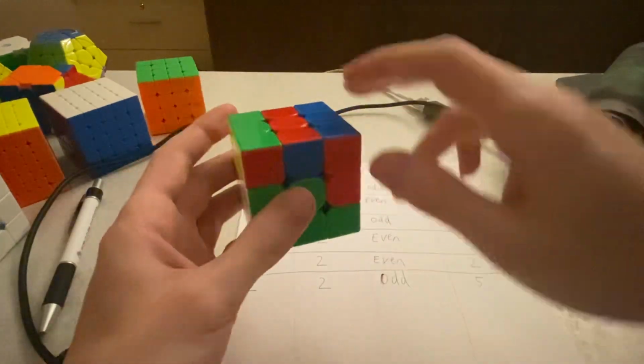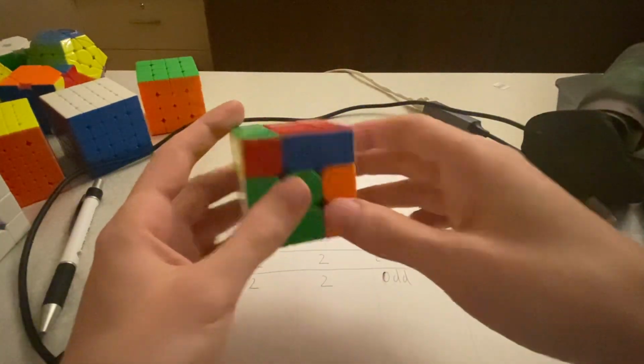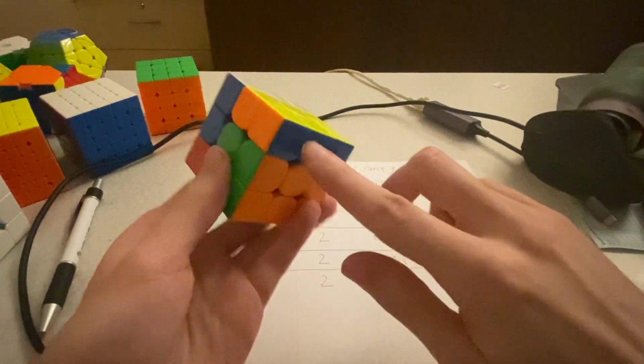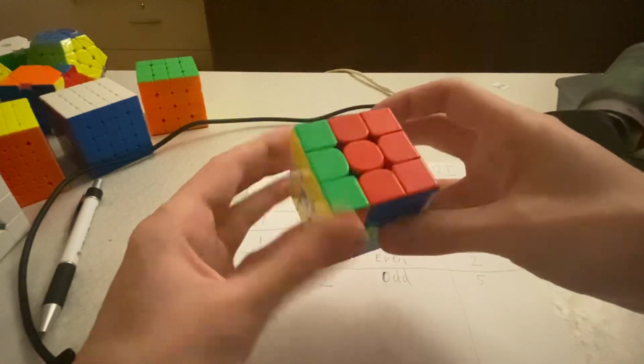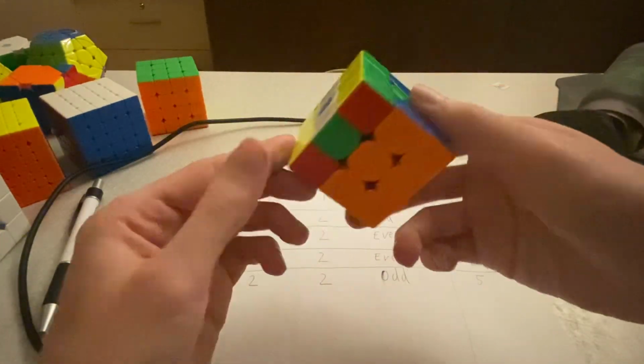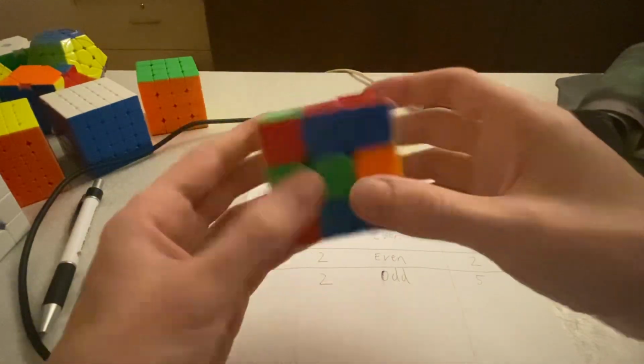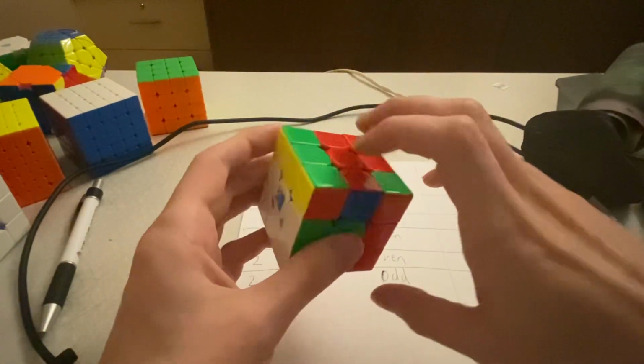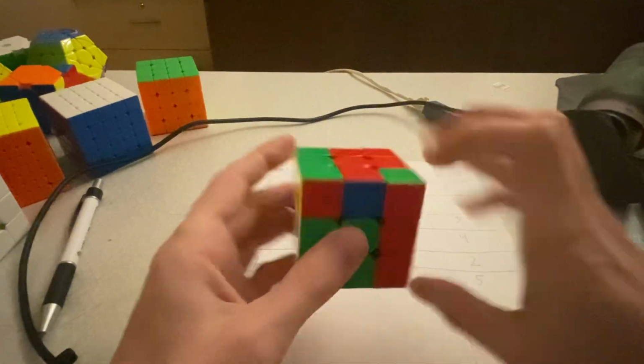So now we move the unoriented bar here, and now we have all the unoriented corners on this side, and now we have HTR corners. Of course, the much more obvious way is doing it like this. So yeah.